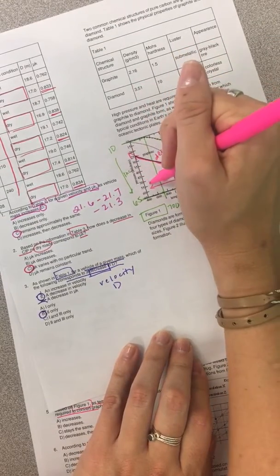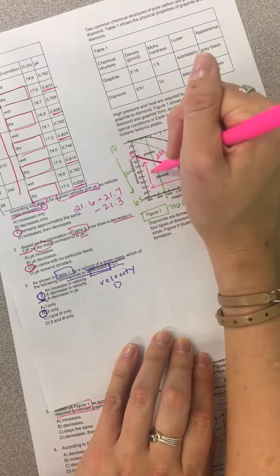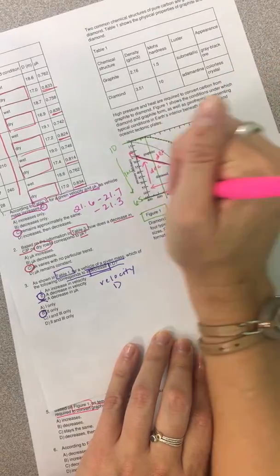The pressure decreases too, because that goes from like, what, 65 again to around 25. So the answer to 5 is B.